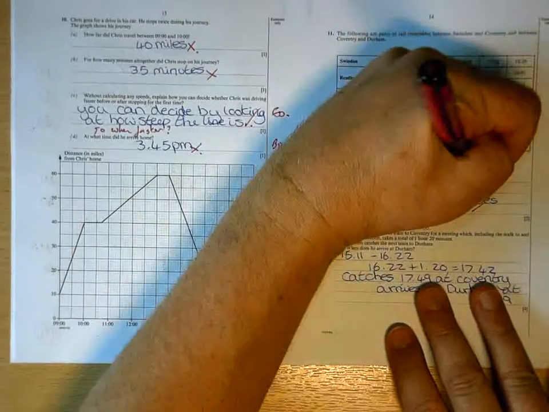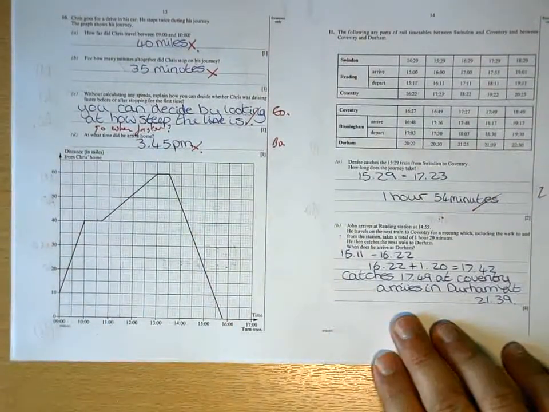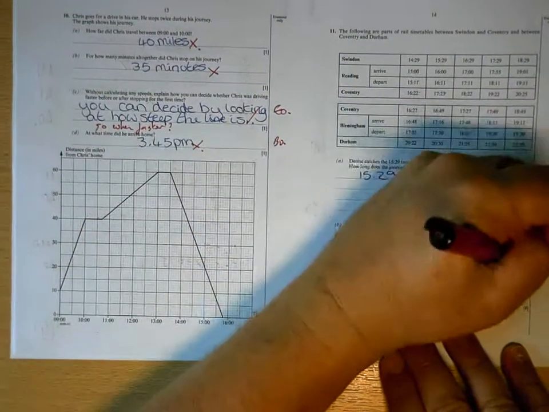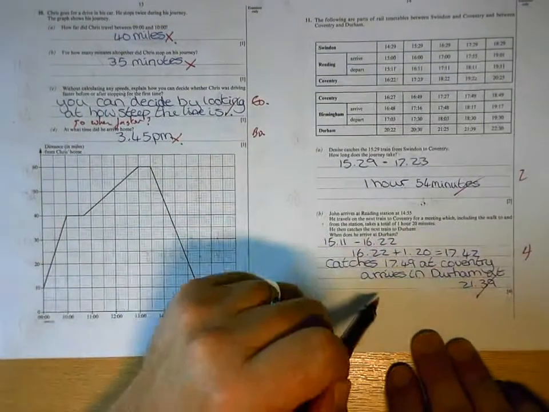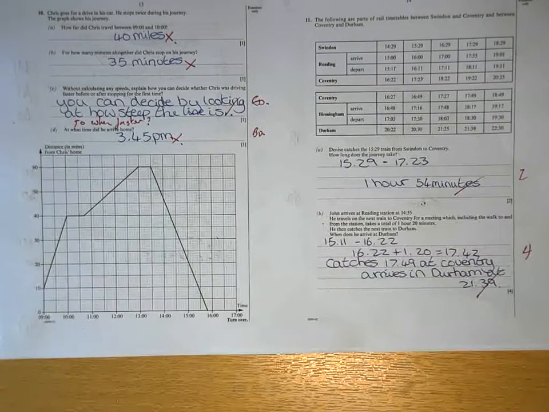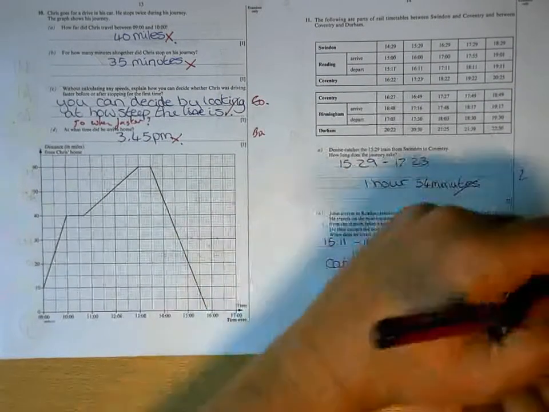For that, 1 hour 54 minutes is good. 21:39 is absolutely brilliant. Now that is a nasty little question that the rest of the group are struggling with. Only one other person so far has got that right, so you can feel really pleased with yourself that you got those 4 marks there.